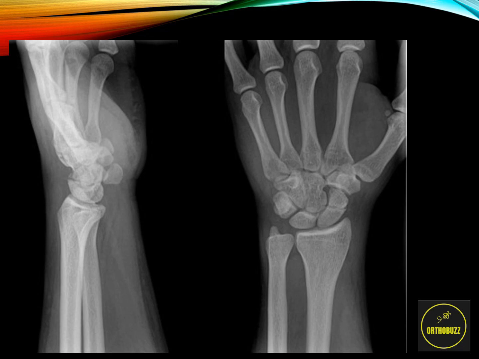If, however, the patient's pain is still there, we get further imaging, which may or may not reveal a scaphoid fracture, as seen in this X-ray. You can see there is a scaphoid waist fracture, or what would be known as a midshaft fracture in a long bone.